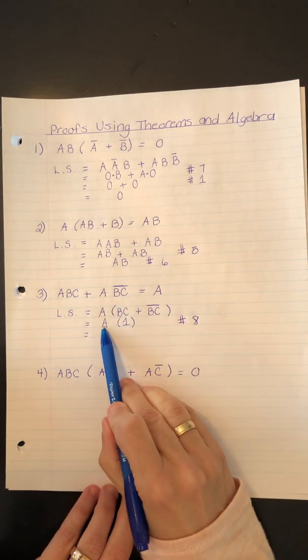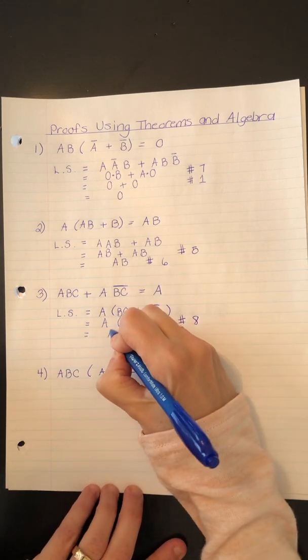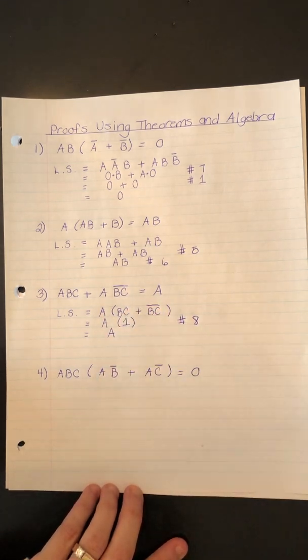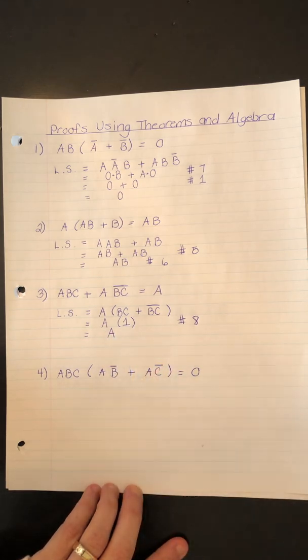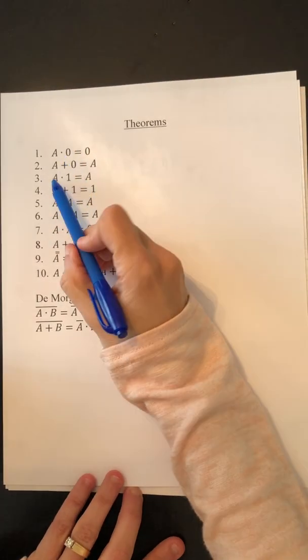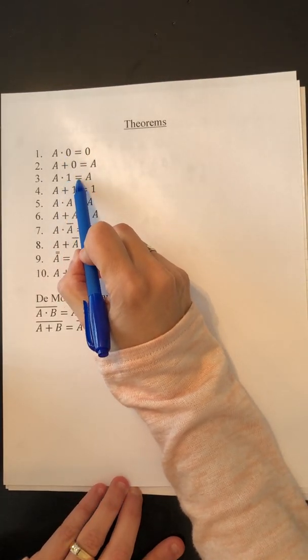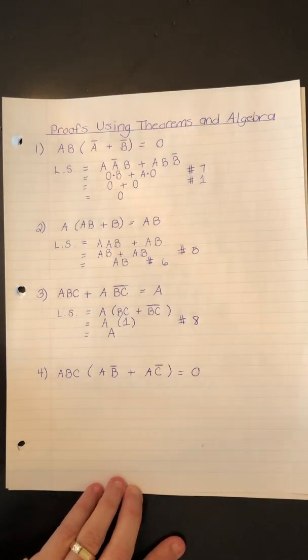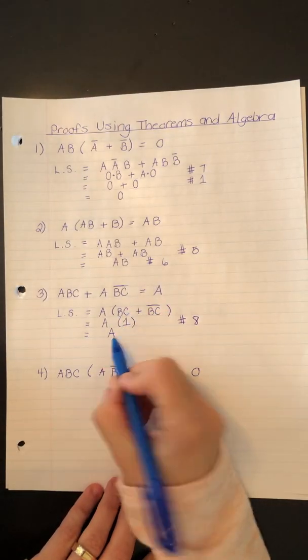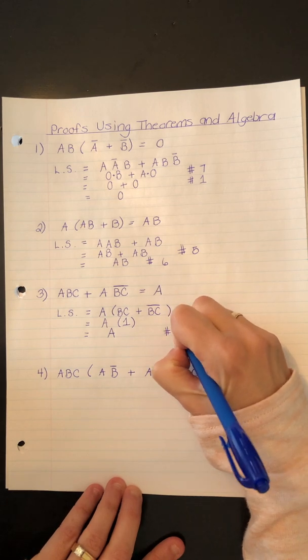Finally, then we have A times 1. That's equal to A. But if you wanted also to refer to your list, it's here. A times 1 is A. So that's Rule 3. A times 1 is A. So that is Rule 3.